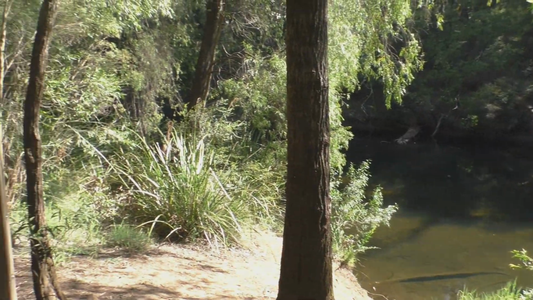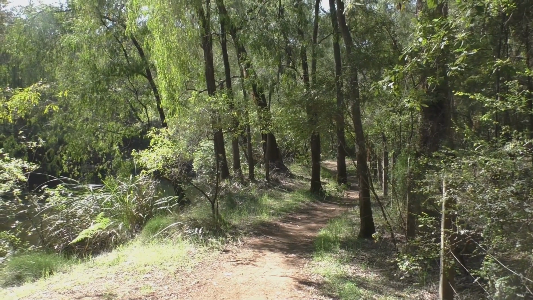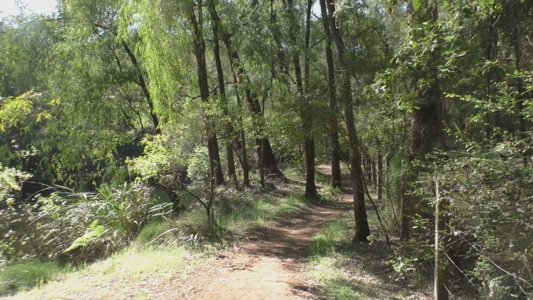There are a number of really good walk trails around this area too, so if you're into bushwalking you can just stroll up alongside the river.